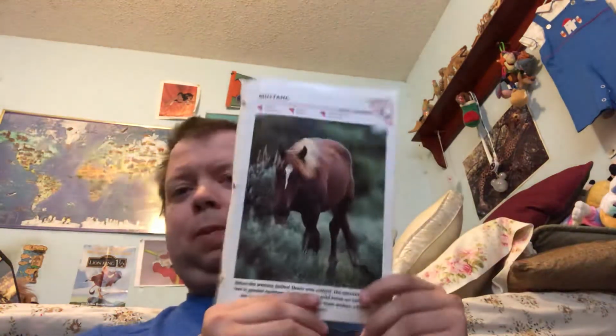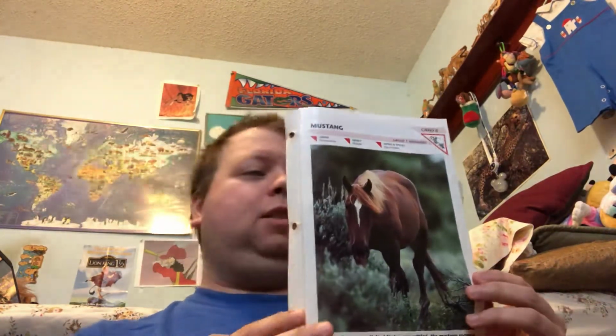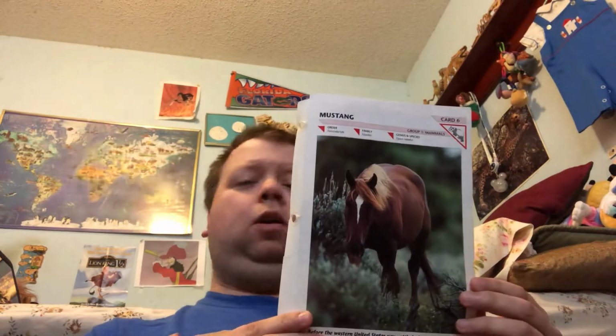Okay, a horse. This is a Mustang. The males are called stallions, the females are called mares, and the babies are called foals. This applies to all horses. A Mustang is like a feral horse.